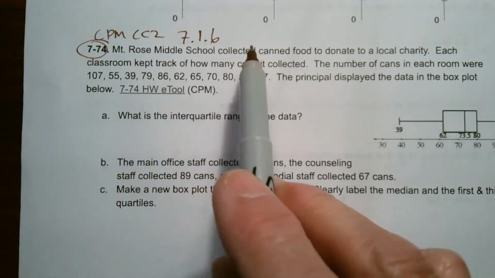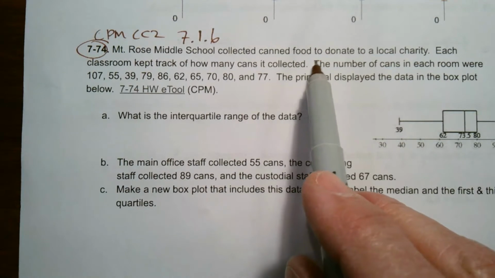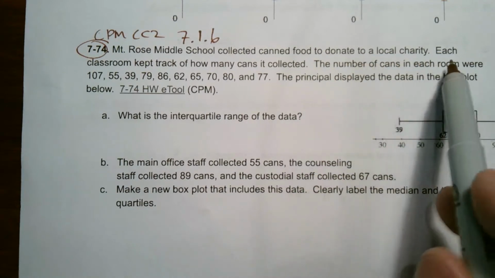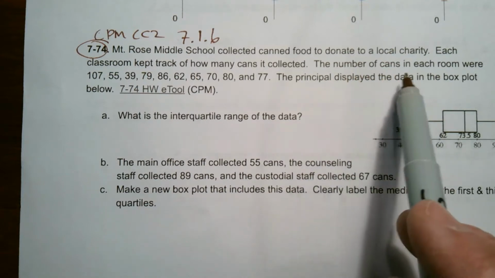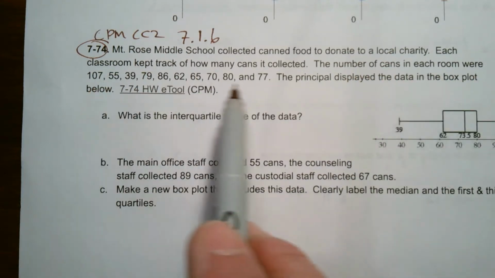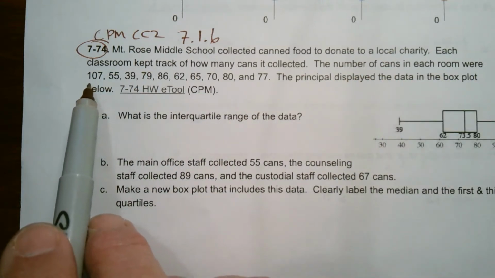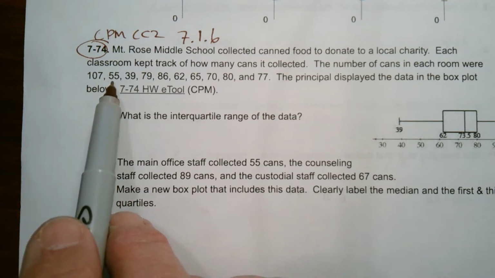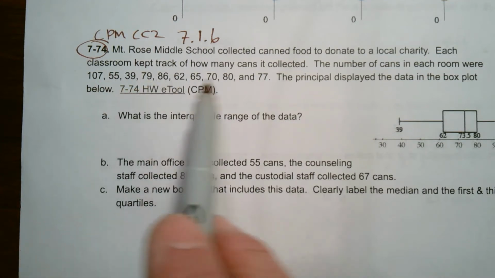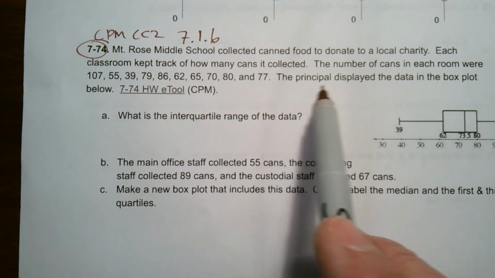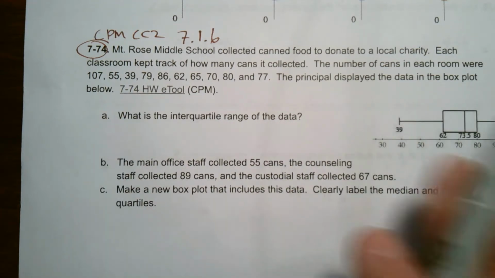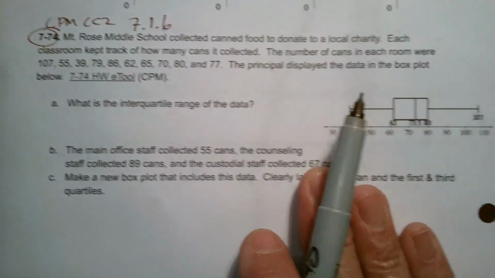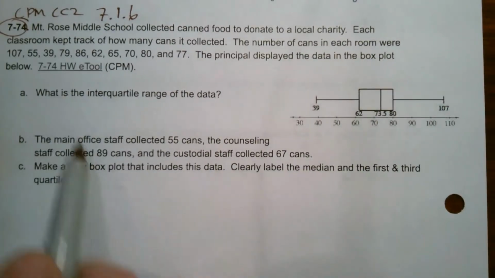Mount Rose Middle School collected canned foods to donate to a local charity. Each classroom kept track of how many cans it collected. The number of cans in each room were, and then I've got my list. One of the classes had 107, another class had 55, another class had 39, and so on and so forth. The principal displayed the data in the box plot below. So here's my box plot of the data.